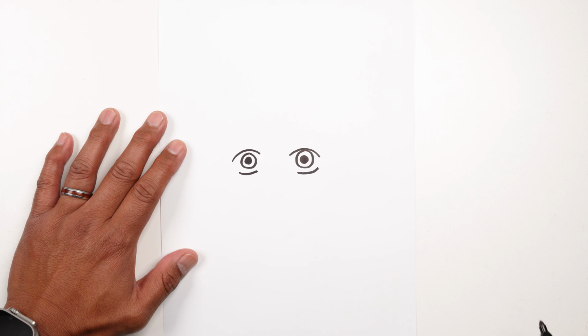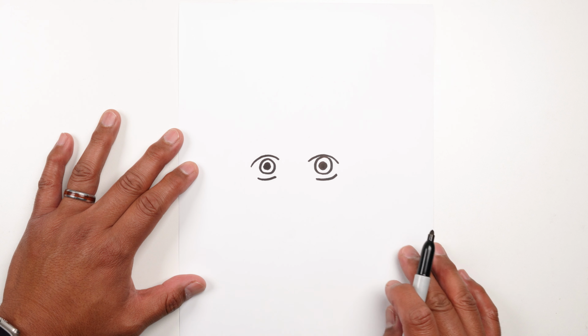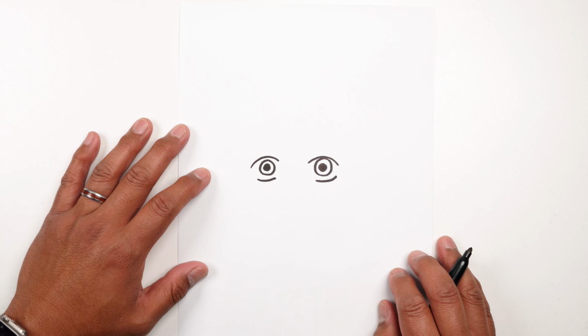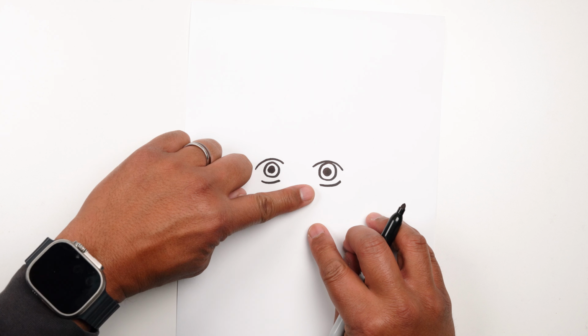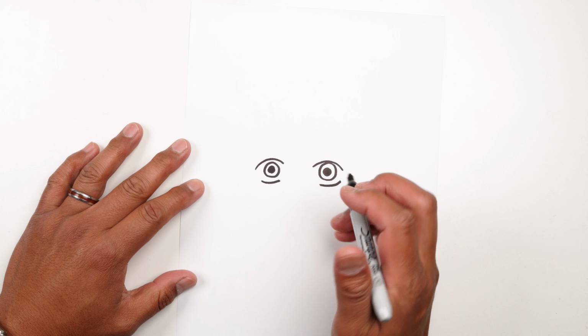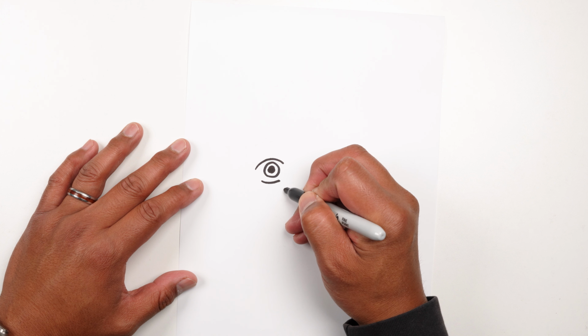Now, it may not be perfect, and that's okay. I'm just trying my best. Yours doesn't have to look like mine. Again, try your best. Now that I have his eyes, I have an understanding of where his nose is going to be. So towards the middle, probably about a finger's width down from the bottom of his eye, I'm going to draw a line for his nose. It's going to be kind of like this angled L shape.